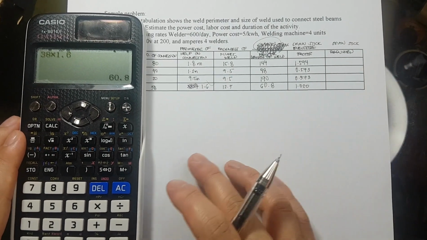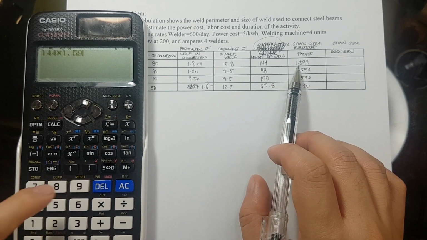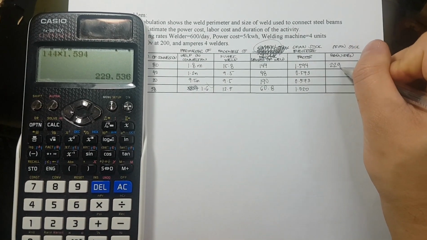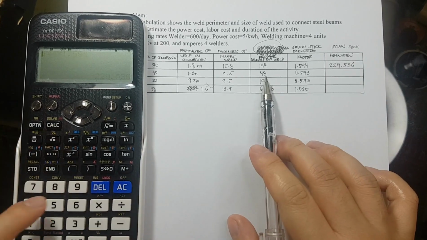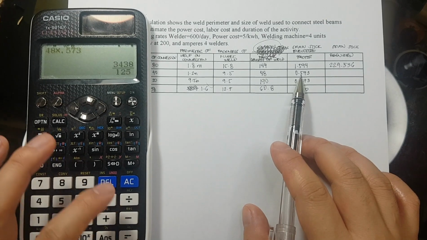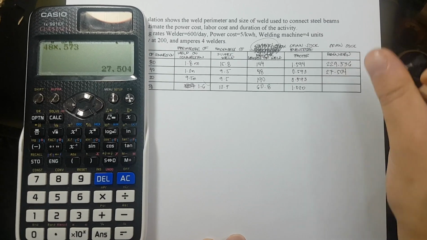Okay? We can now solve for the SMAW stick required. So 144 times 1.594, that is 229.536. Then 48 times 0.573, that is 27.504.